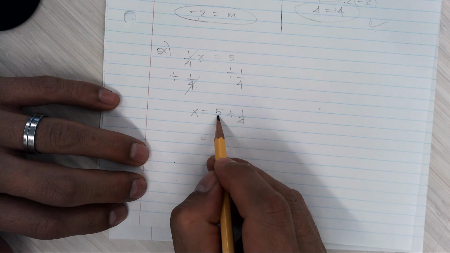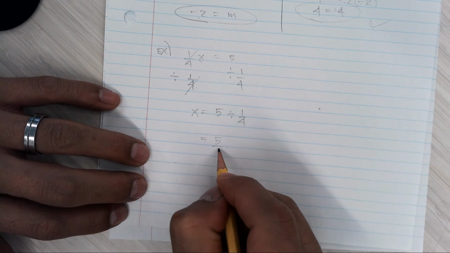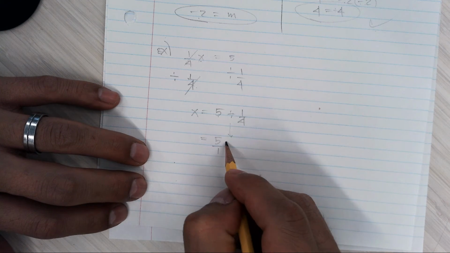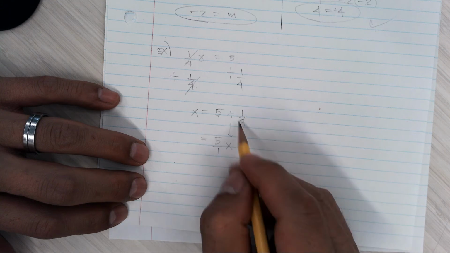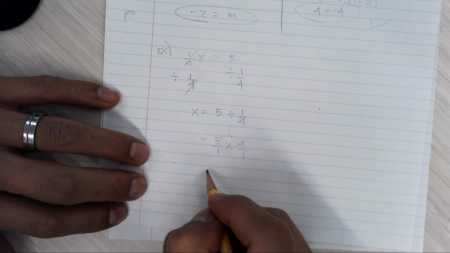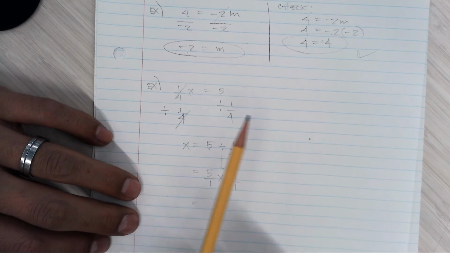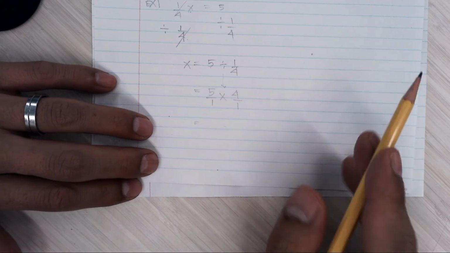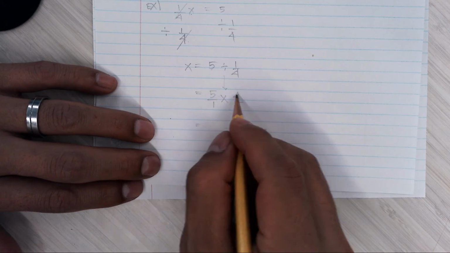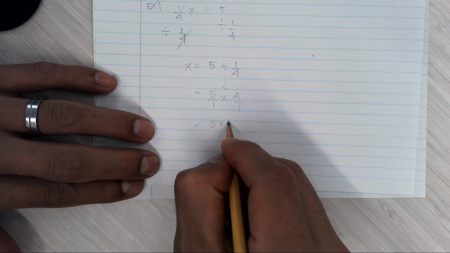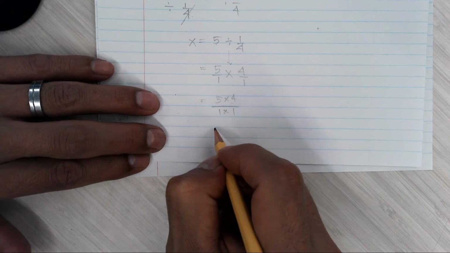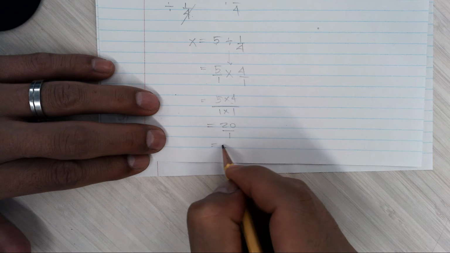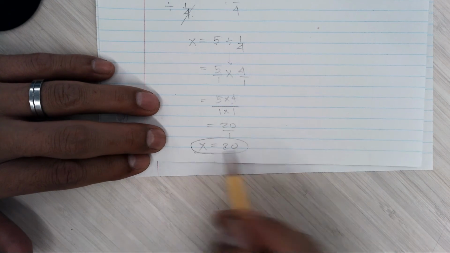You take the whole number and turn that into a fraction over 1, because 5 over 1 is equal to 5. Turn this into a multiplication, and turn this into its reciprocal. Turn it over: 4 over 1. Did some of you guess that for 1/4 of a number, the number is maybe 20? Well, here's proof. 5 times 4 is in the top and 1 times 1 is in the bottom. This will be 20 over 1, and 20 over 1 is just equal to 20. So here's our answer, x equals 20.